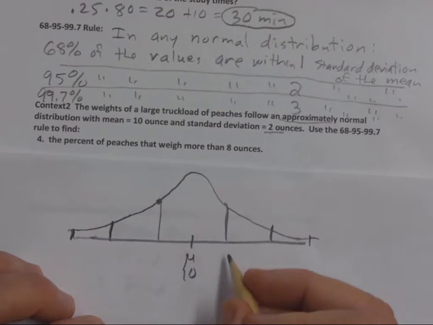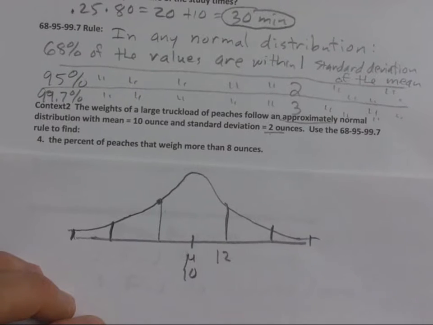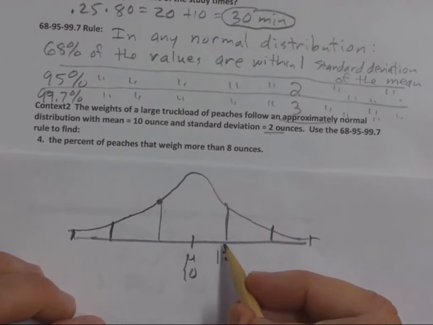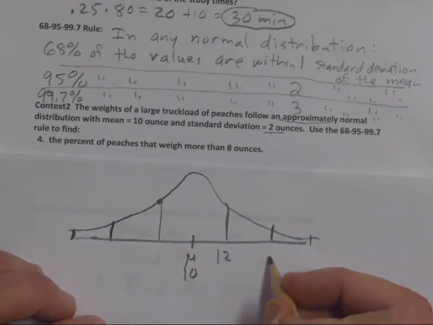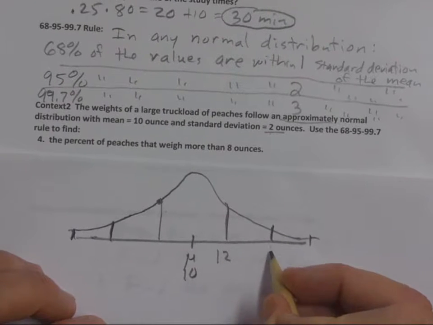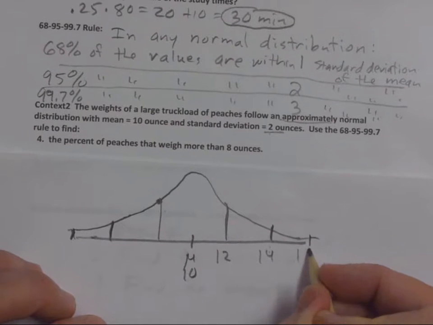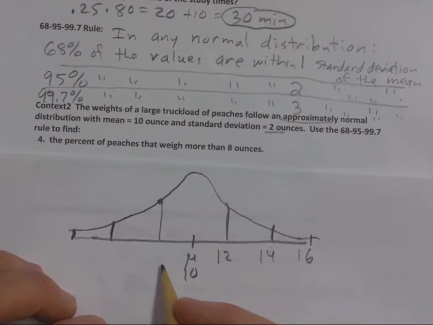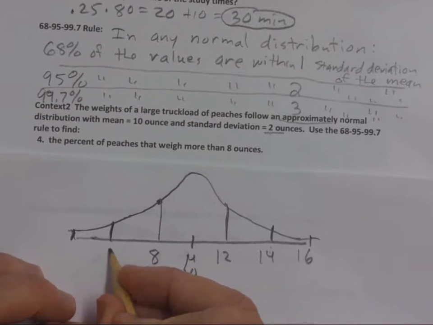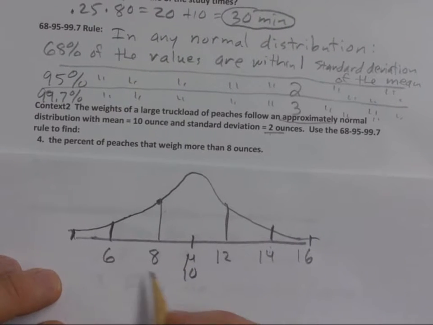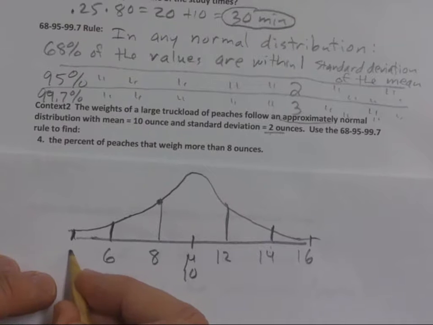If we go up 1 standard deviation, it'd be 12. So any peach that weighs 12 ounces is 1 standard deviation above the mean. If we go up 2 standard deviations, that's going to be 14, and then 3 standard deviations, 16. A standard deviation below the mean is going to be 10 minus 2, which is 8, 8 minus 2, which is 6, and then 6 minus 2, which is 4.